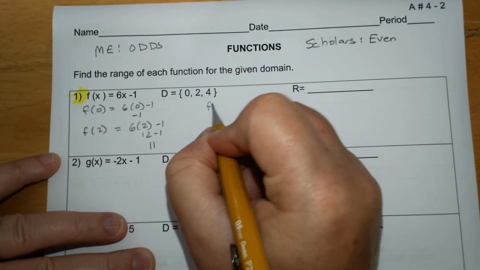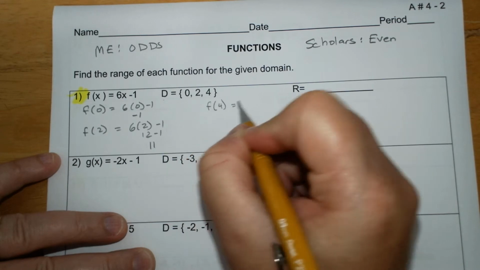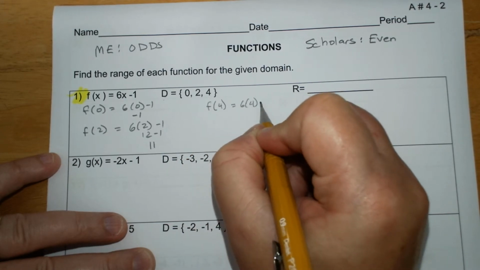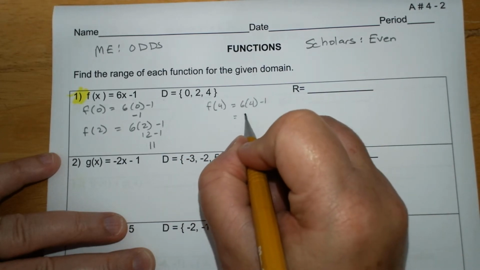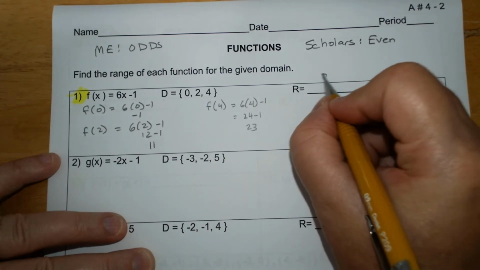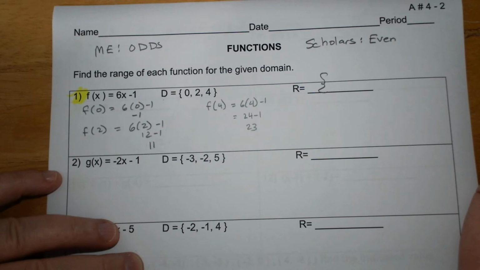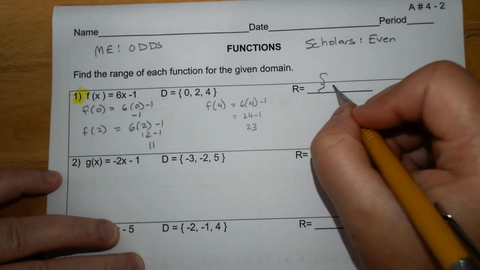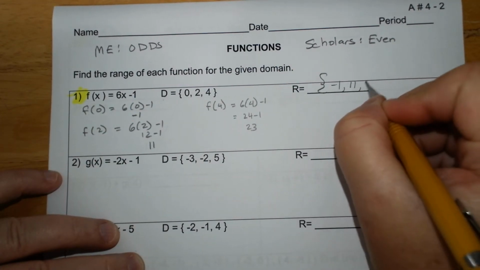And then f of 4 equals 6 times 4 minus 1 equals 24 minus 1, which is 23. When you list your range, you do set notation. You list them from least to greatest.